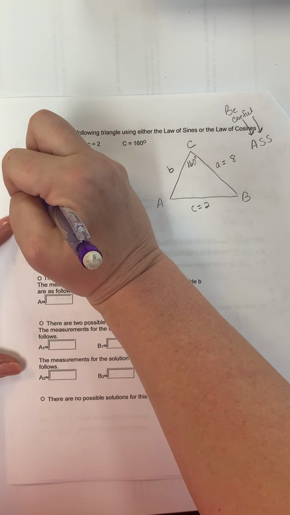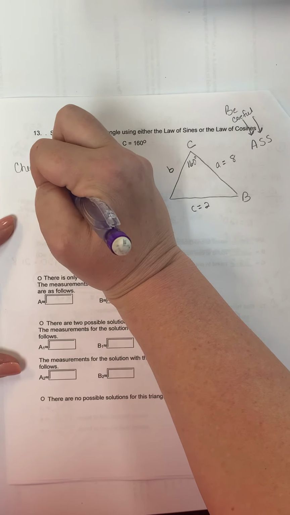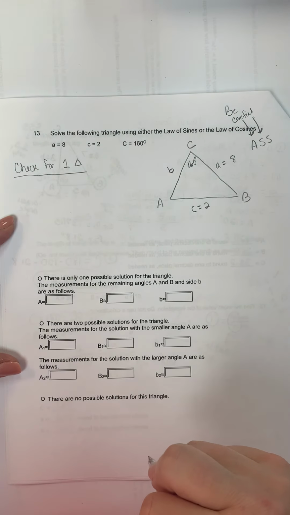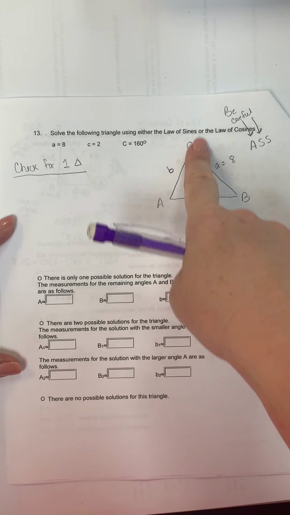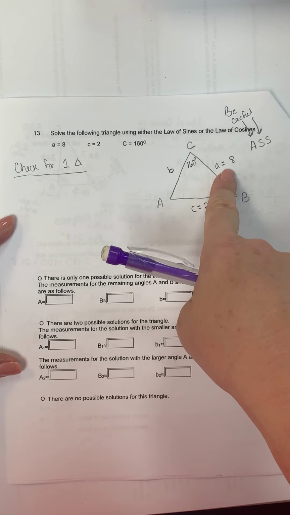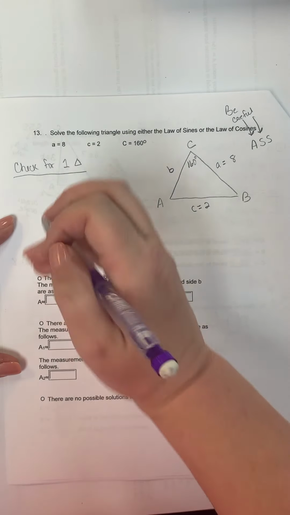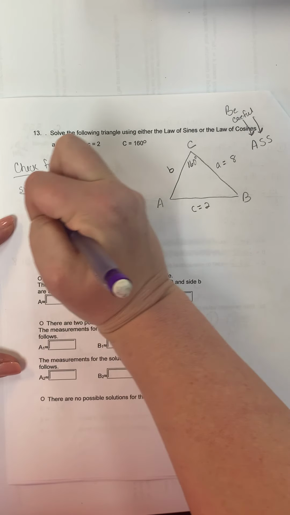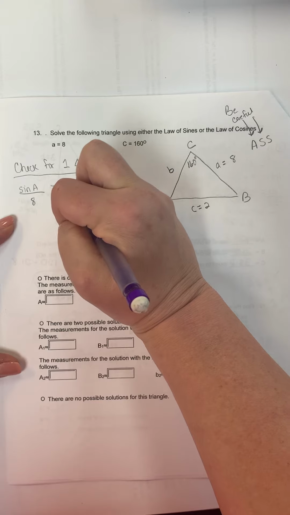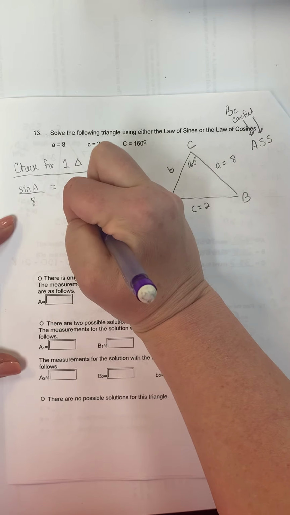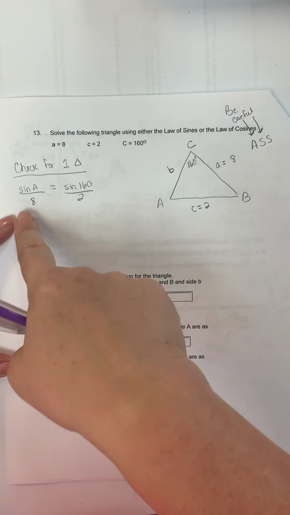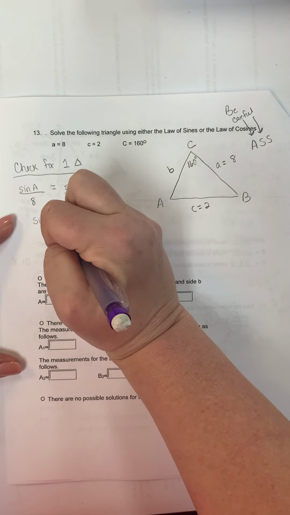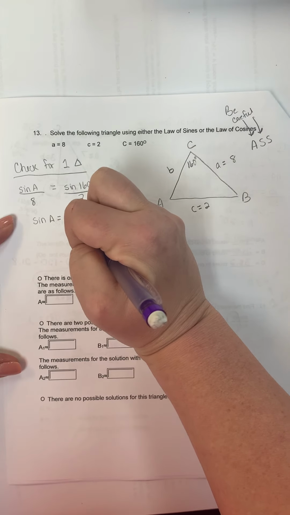First thing that we need to do, check for 1. We gotta check and make sure we have 1. All right, so I have all the information for C and 1 piece for A. So let's solve for angle A. So sine A over 8 equals sine of 160 over 2. We're going to multiply, we're going to divide, we're going to get sine A equals 1.368.